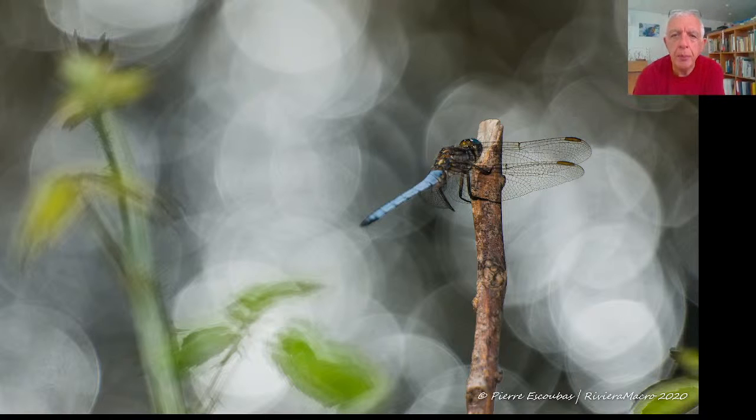So let's talk about bokeh. Bokeh is the Japanese word designating the background, and in general it means that either your background is completely blurred or that you have some flares, as you can see on this picture. So how do you get nice bokeh? Well, the first tip is use a long lens. Use 150 millimeters, a longer lens. You can get nice bokeh because you will isolate your subject.